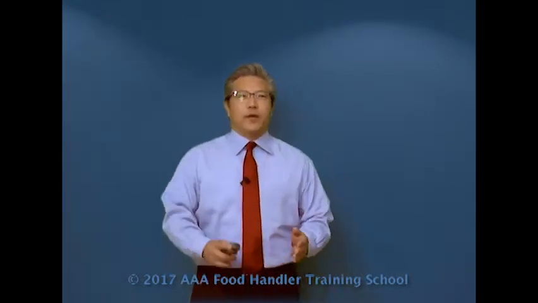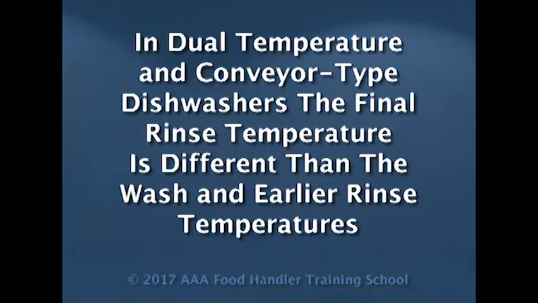However, if we have a dual temperature heat sanitization machine or a conveyor type, in a dual temperature heat sanitization machine, just like it says, we have 2 different temperatures. The washing and the rinsing is done at one lower temperature, but then for the final heat sanitization, the temperature is much higher.